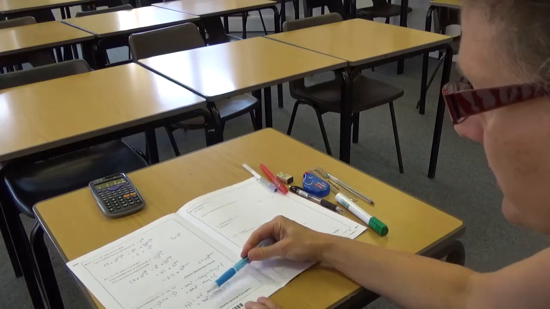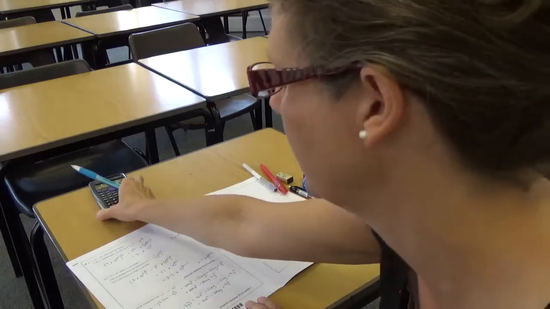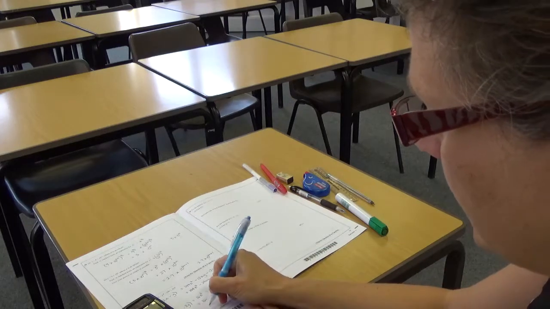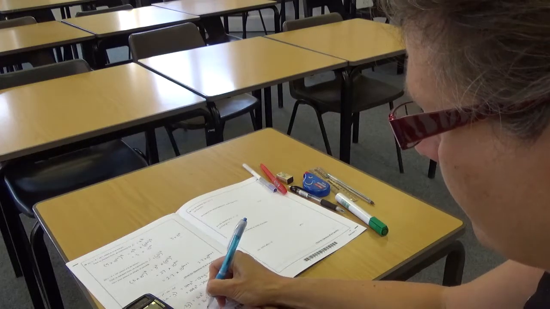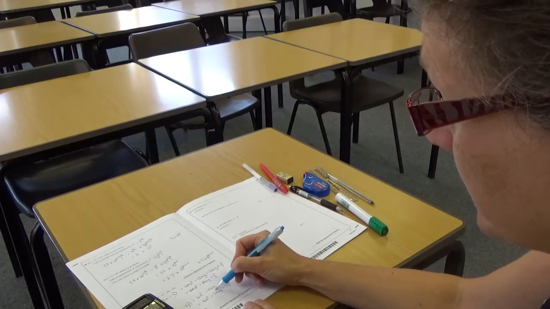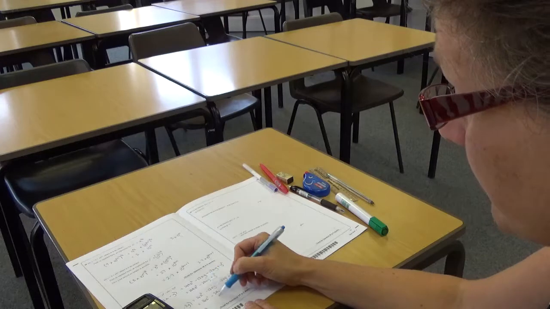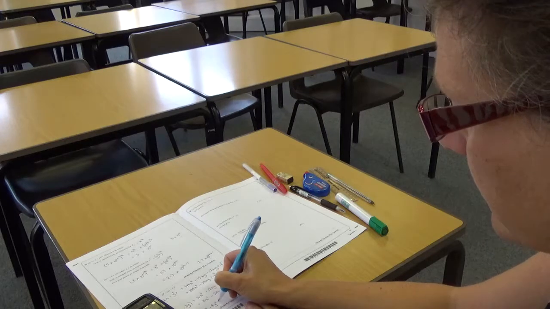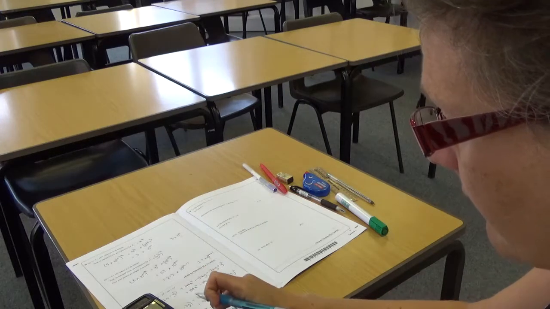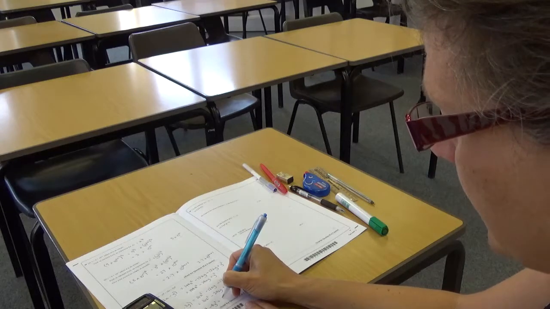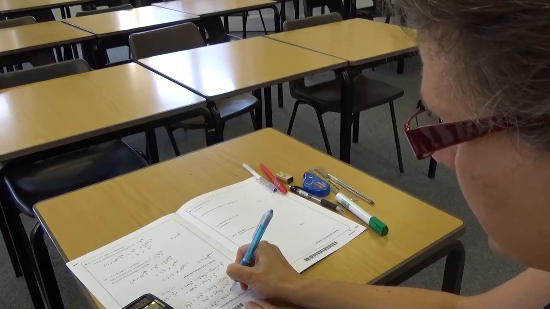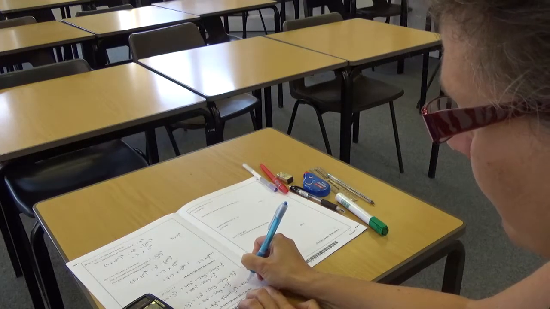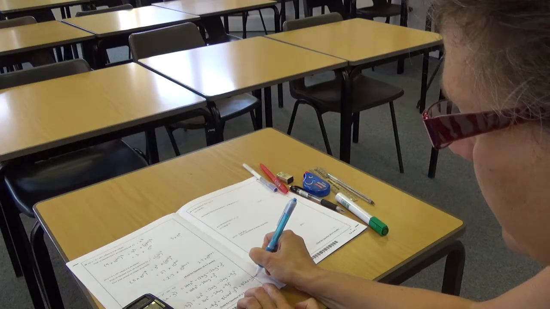I'm going to do the top one, subtract the bottom one, so 144x squared subtract 16x squared is 128x squared. Negative 24xy subtract negative 24xy cancel each other out. y squared subtract 9y squared is negative 8y squared. Can factorise out the 8, so I get 16x squared minus y squared. This is the difference of two squares, so I've got 4x plus y, 4x minus y.